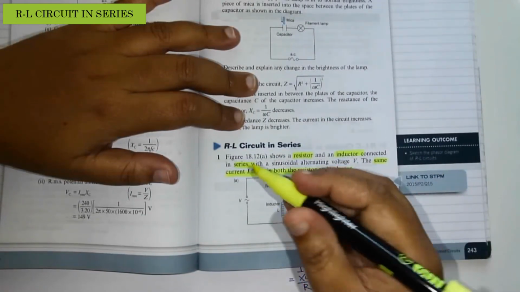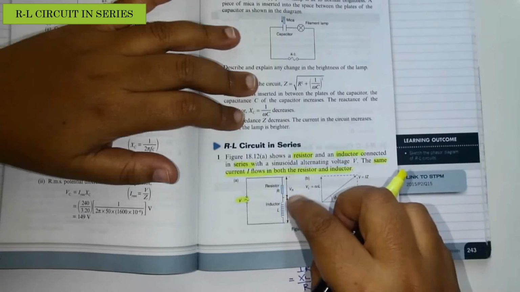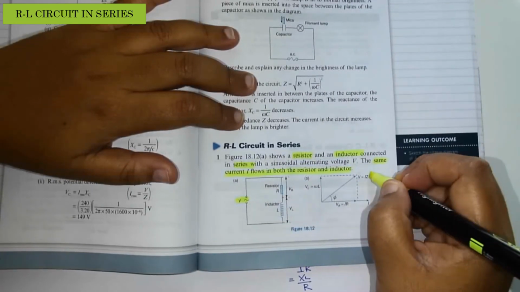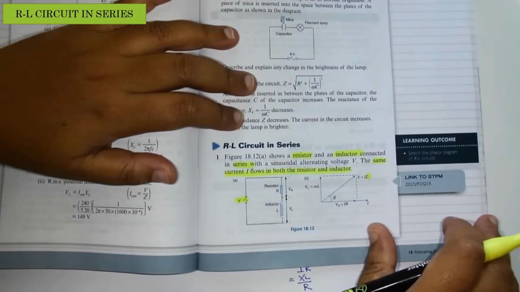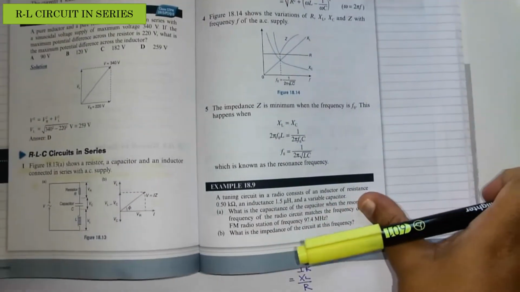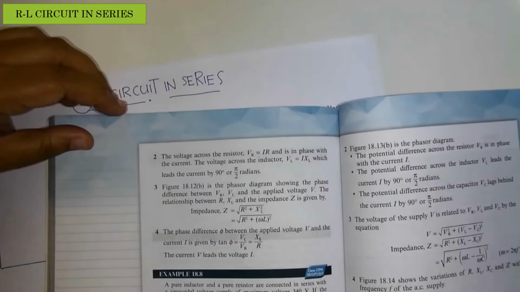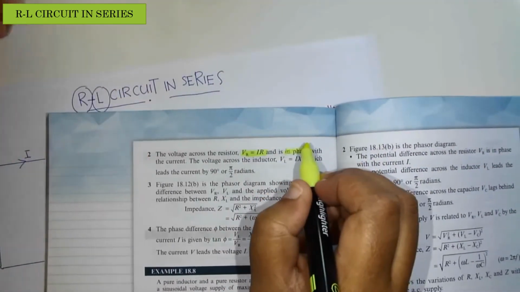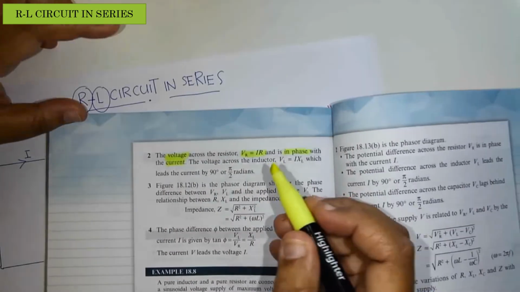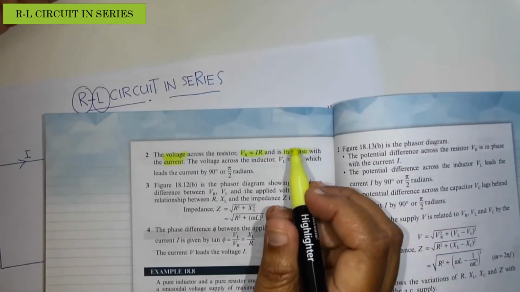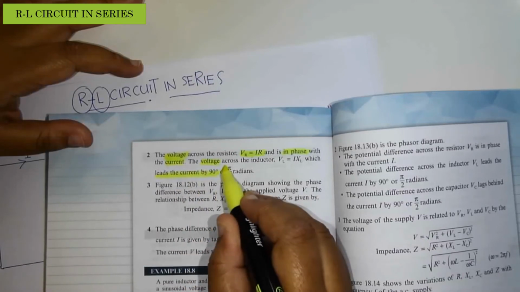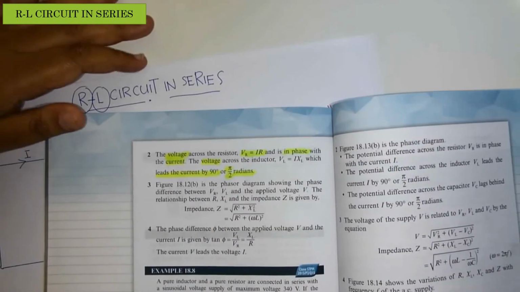Then we have alternating voltage V. So now we know that the total opposition in the circuit is the impedance Z. The voltage across the resistor is VR equals IR and is in phase with the current. The voltage across the inductor leads the current by 90 degrees or pi over 2 radian.